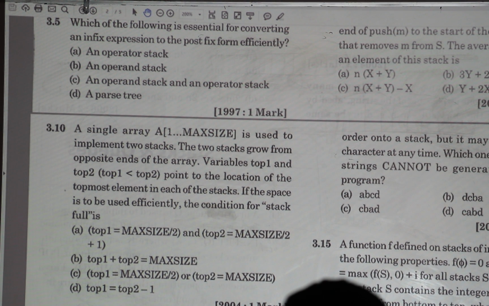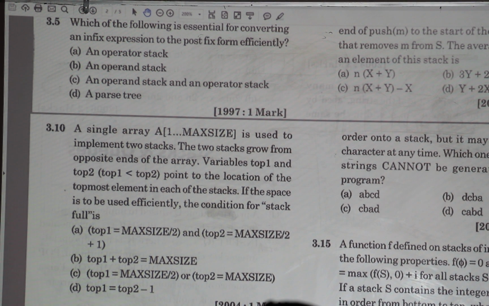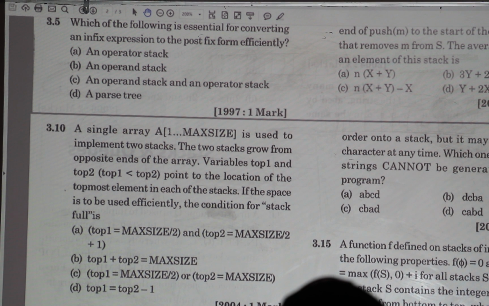So, sir, what will be the answer according to that? See, in the question they will specify what the goal is. Okay, they can specify that 2 stacks are implemented from an array with exactly half partition. Then they can give a question. Correct. Okay, got it?